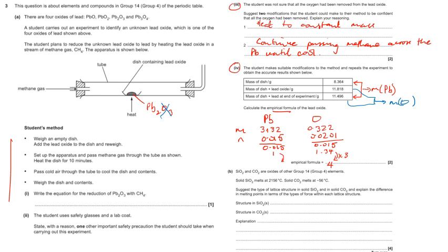So if we times 3, it turns into 4. We have to do the same to both sides again, so that turns into 3. So we've got a ratio of 3 to 4. So then we can conclude that the empirical formula is Pb3O4. Okay, moving on to part B.